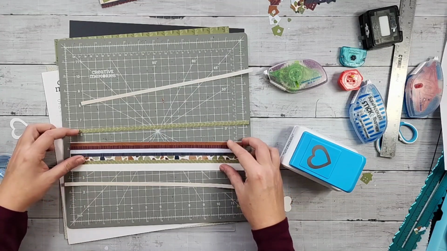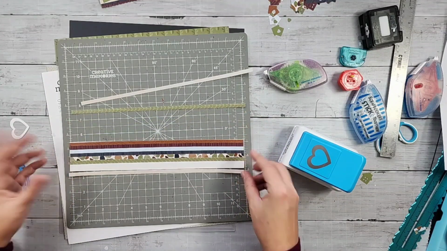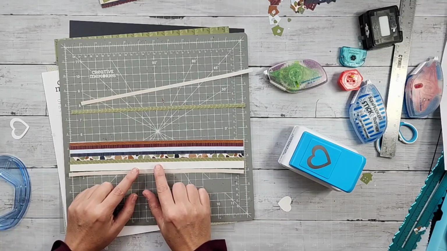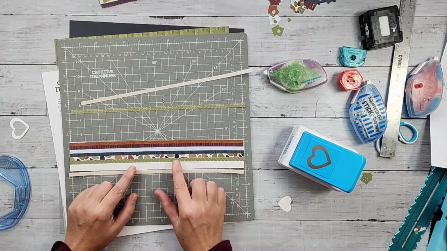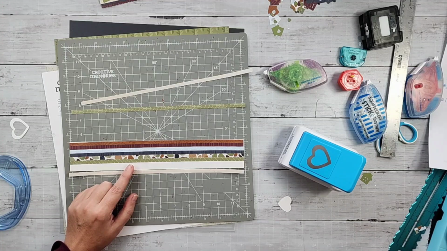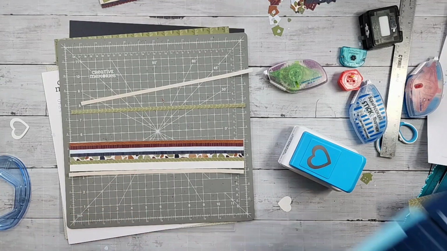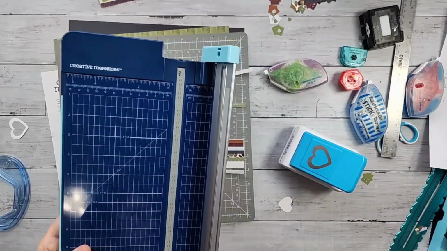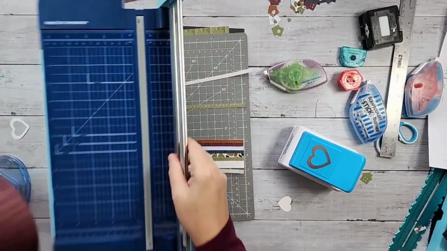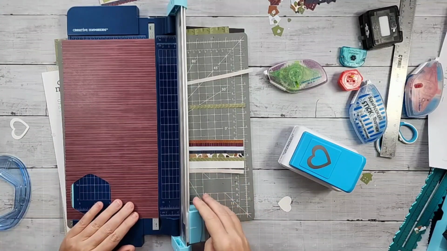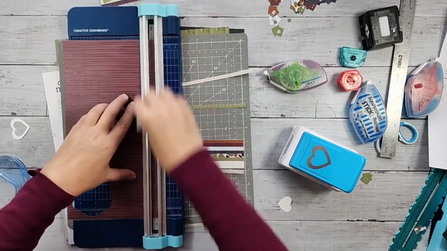So this is where I get up here. Now I'm trying to make the decision based on what I have. I really wish I had another piece of that blue, but I'm going to bring up another berry color. So I'm going to go back to my papers. There it is. And cut another 1/4 inch strip of the berry.